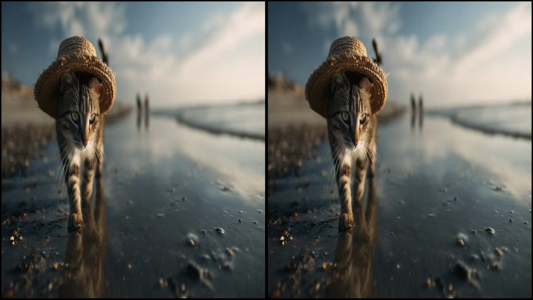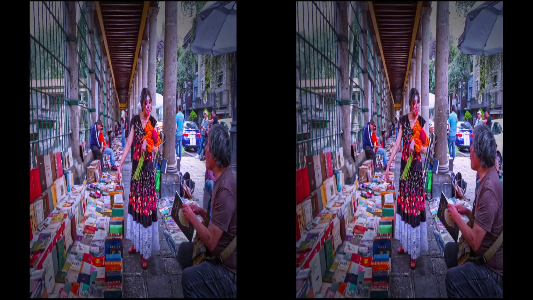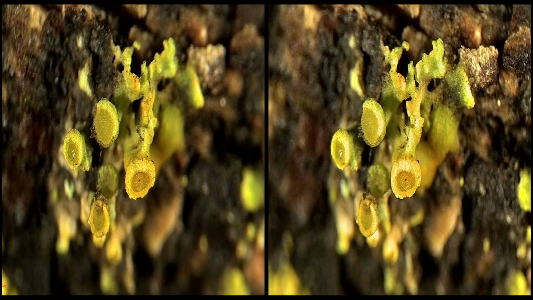Cat Walking at Seashore by Herb. Autumn Saturday by Roberto. Lichen, I Guess by Ed.